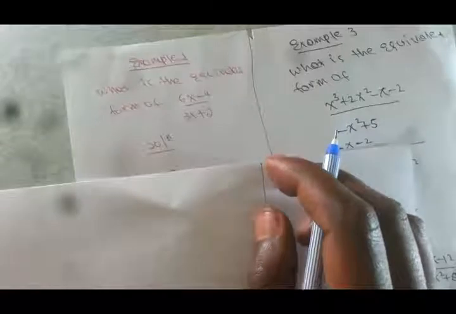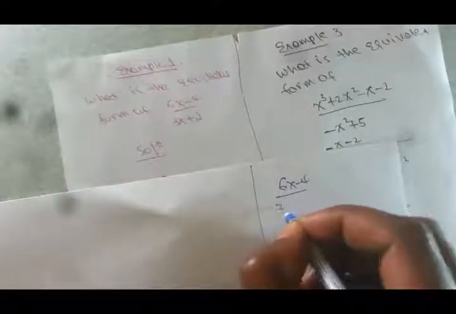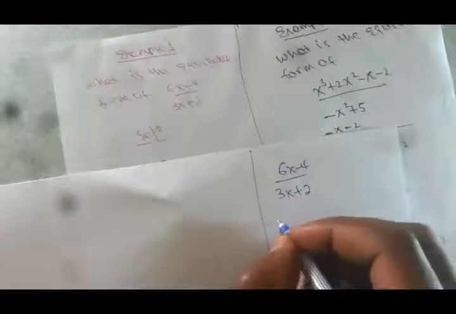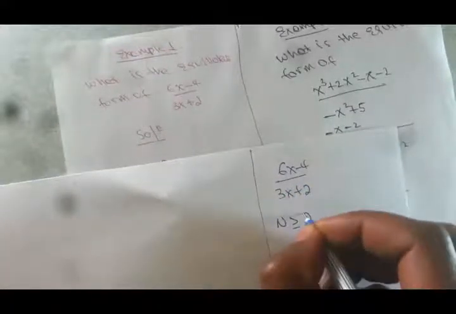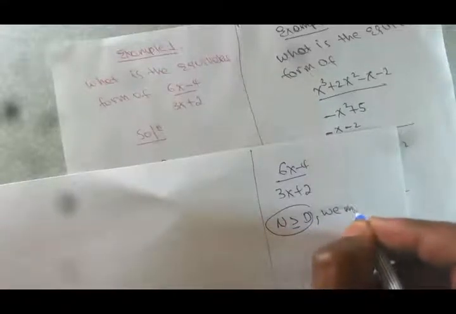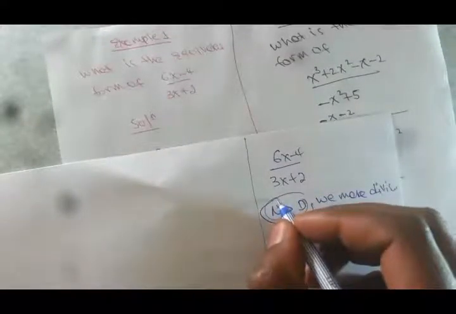Example 1 asks: what is the equivalent form of 6x minus 4 divided by 3x plus 2? We already talked about that. If the numerator degree is greater than or equal to the denominator degree, then we make a division. In our case, the numerator has degree 1 and the denominator has degree 1. So the numerator degree is greater than or equal to the denominator degree, and we make a division. We will use long division.